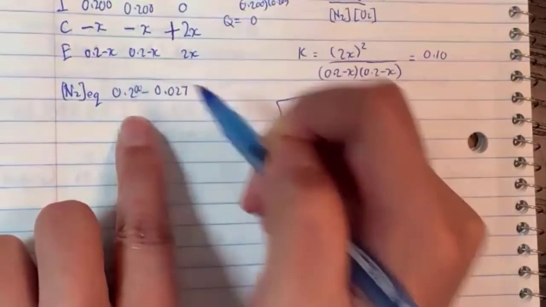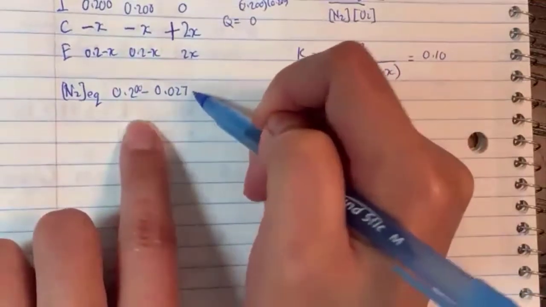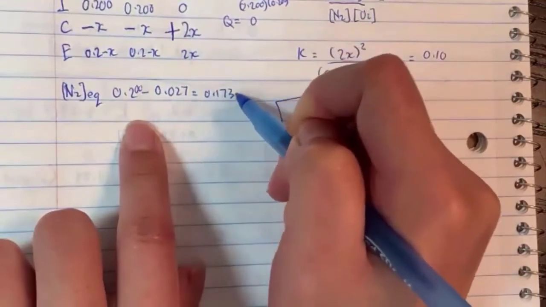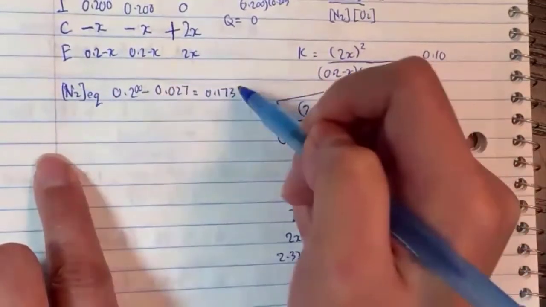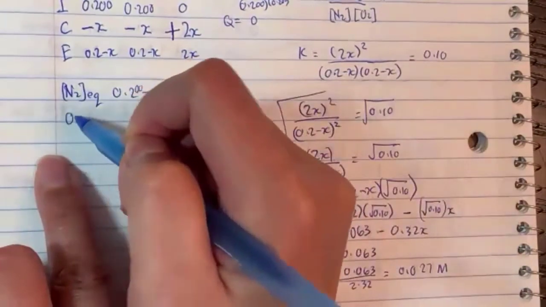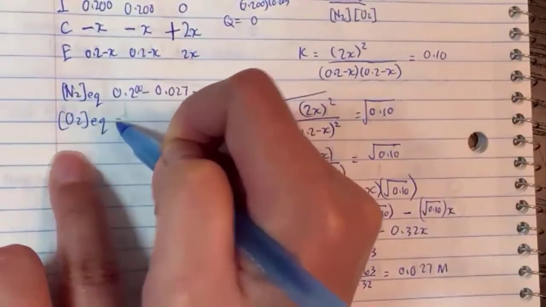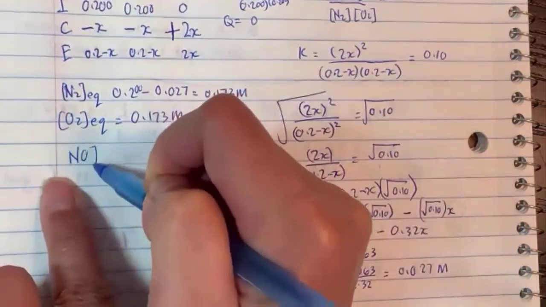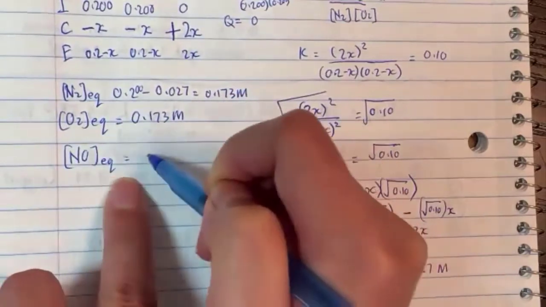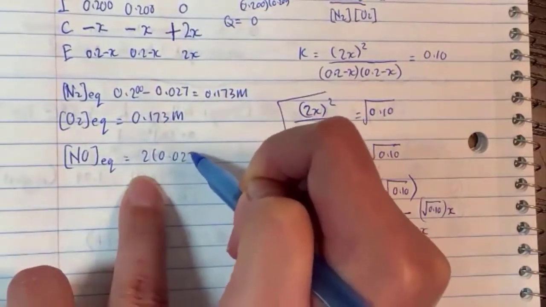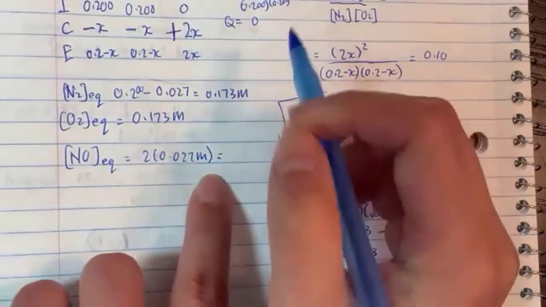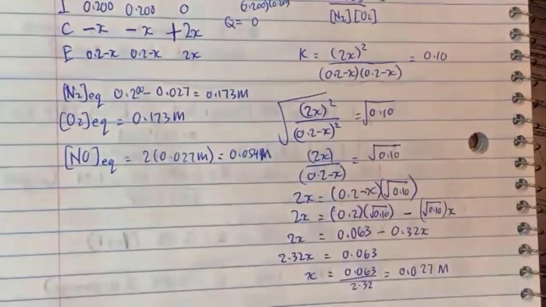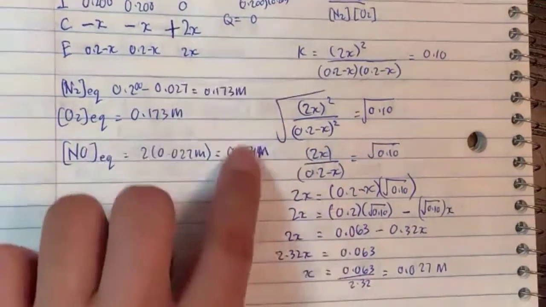Is this 0.200? Remember from the question. Anyway, so you get the answer for that. That one is 0.173. And then molarity. And then O2 is exactly the same answer, so it's also 0.173. And then NO at equilibrium is 2 times X, so 2 times 0.027, and that would give me 0.054. So that's how you would find the equilibrium concentrations of these guys here.